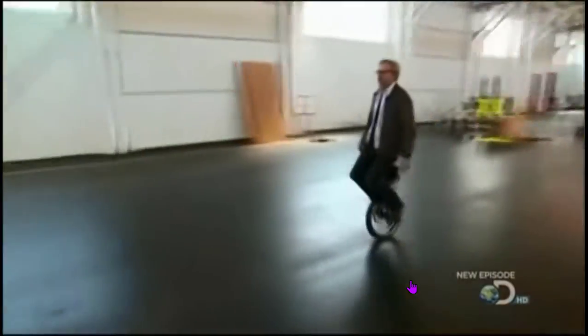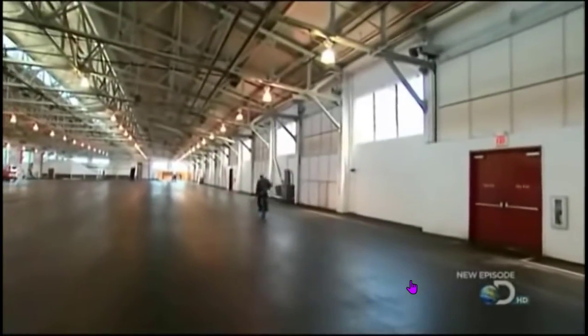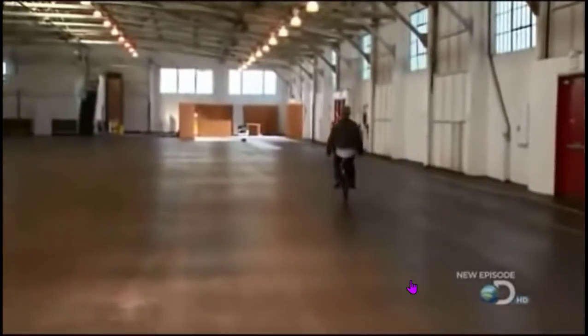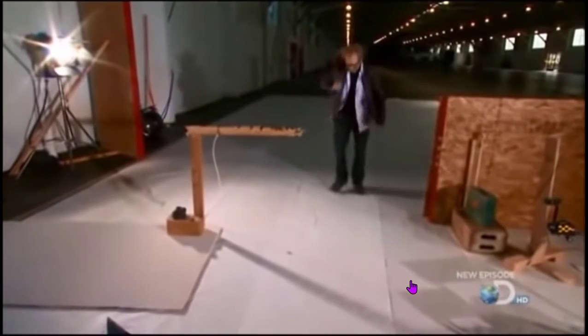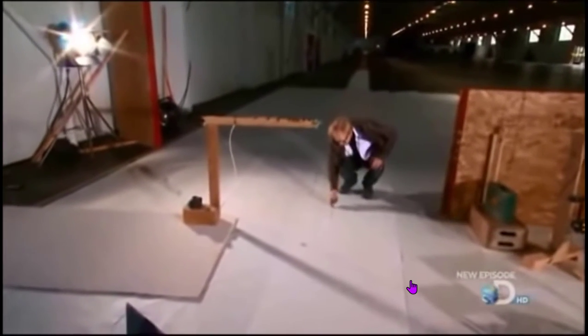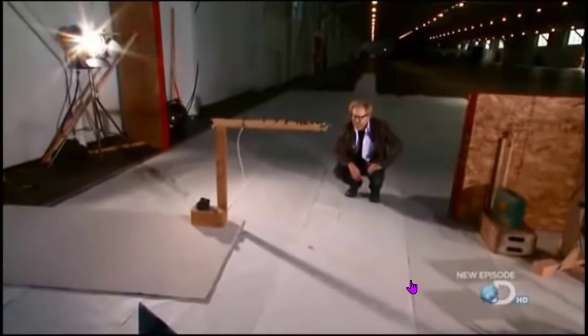But from 360 feet away, the boys can't see exactly where the fired bullet landed. Let's go see where it hit. So Adam takes a one-wheeled ride down the room to check out the drop zone. And the results are simply ripping. Can't get much closer than that. Ugh.